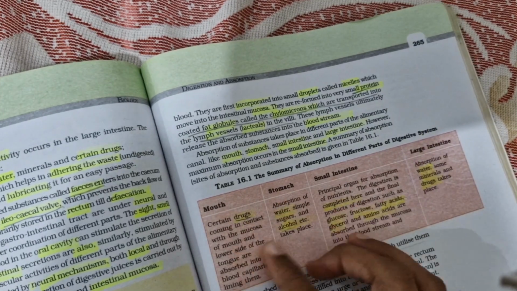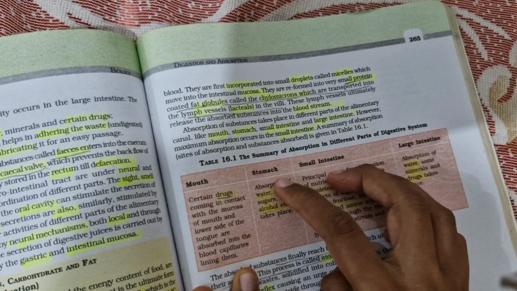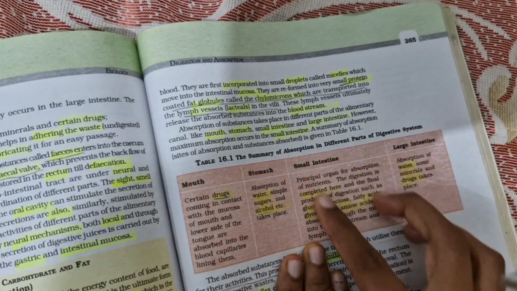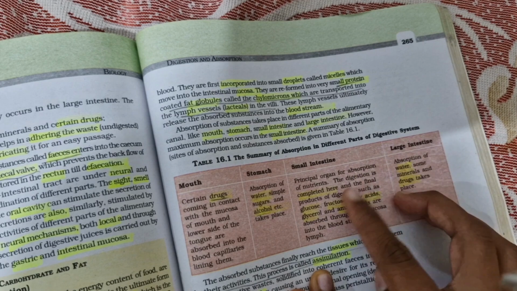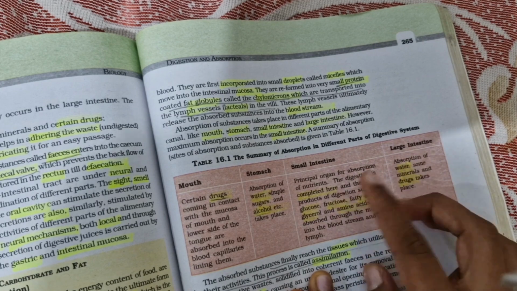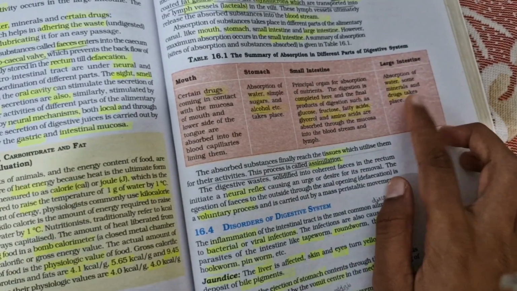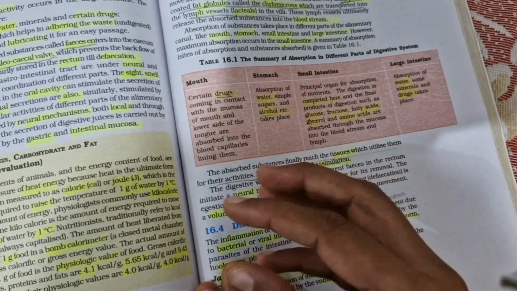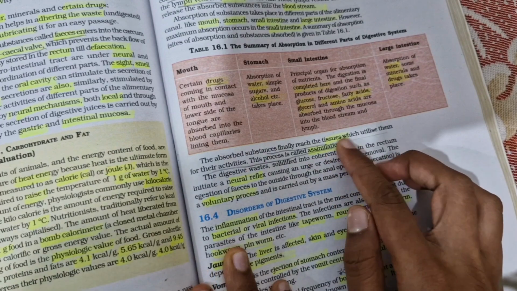Mouth, stomach, everywhere there will be absorption. In the mouth, certain drugs kept under the tongue are absorbed through the mucosa. In the stomach, water, sugars, and alcohol are absorbed. The intestine has the largest surface area, so almost all absorption takes place in the small intestine, whereas in the large intestine only drugs, water, and minerals are absorbed. Assimilation is when the absorbed food gets into the tissues and is utilized.